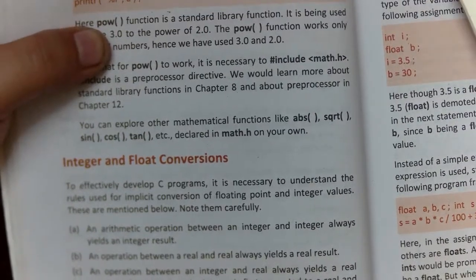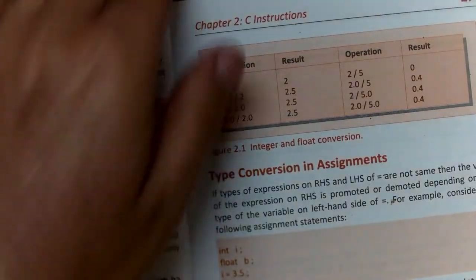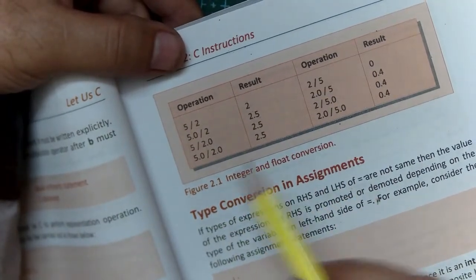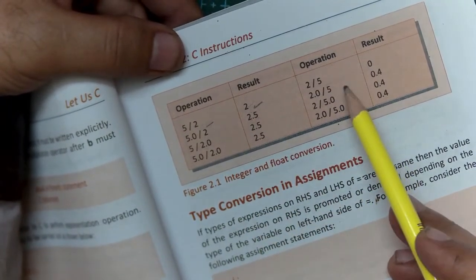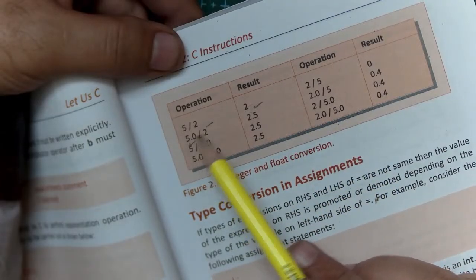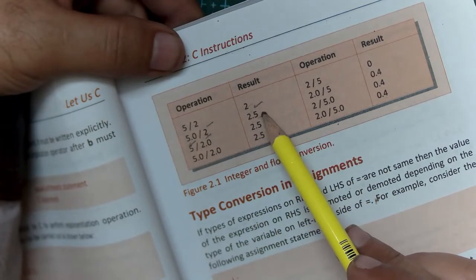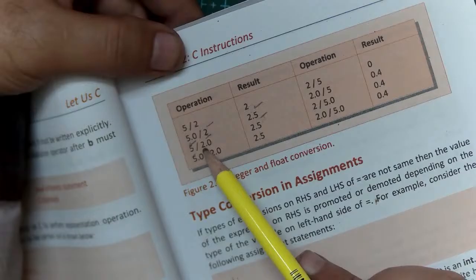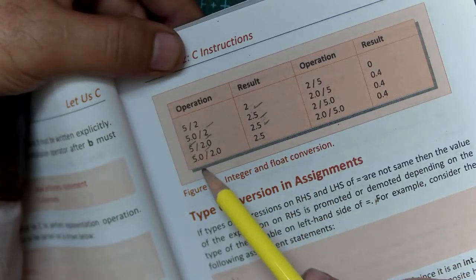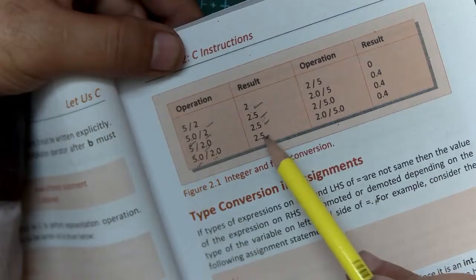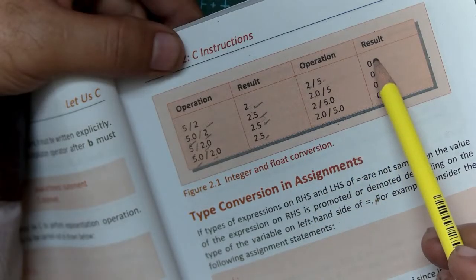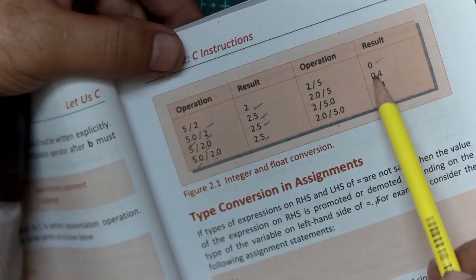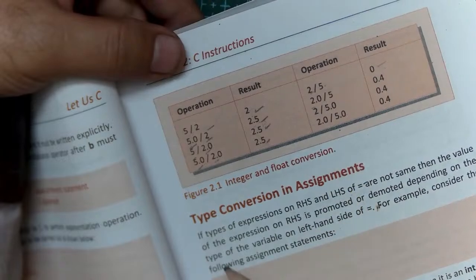Here are the examples. See, both are integers, so the result is an integer. One is real, another is integer, the result is real. Integer, real, the result is real. Real, real, the result is real. Integer, integer, the result is an integer. Okay, so now you understand it.